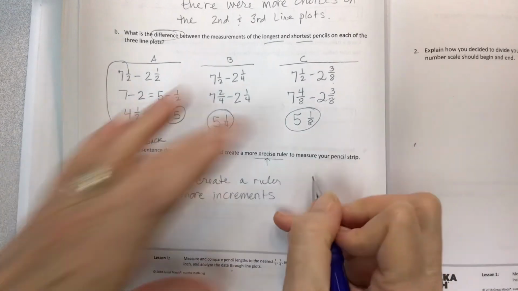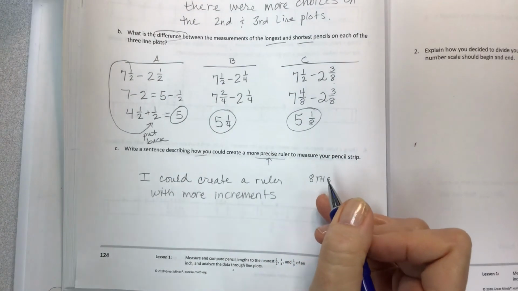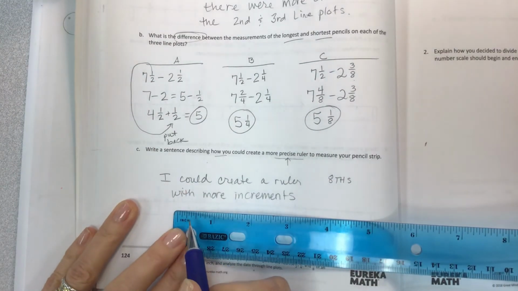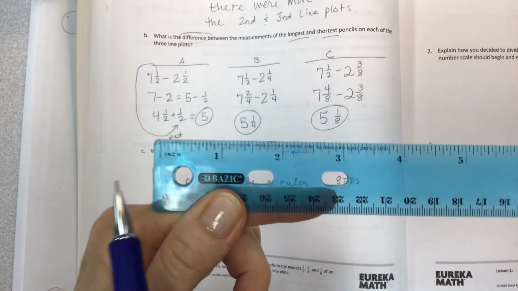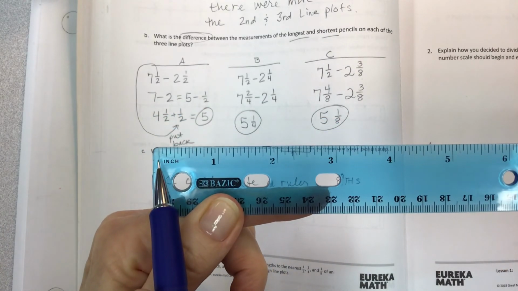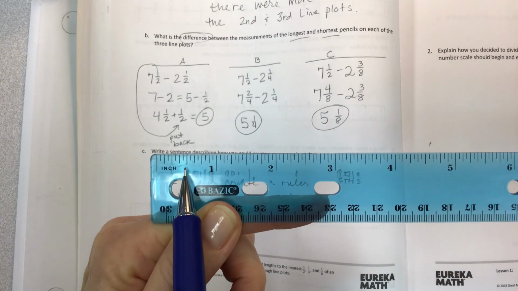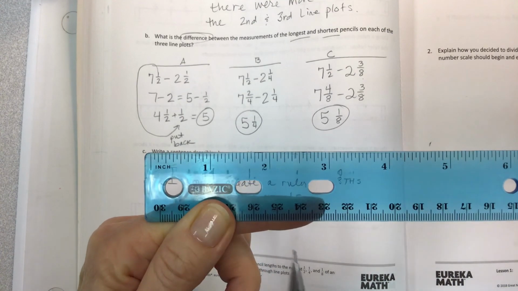So we have used eighths, but if you take a look at your ruler, you might notice that there are, in fact, more pieces on there. So if I hold it up close to the camera so you can see, there aren't just eighths, there are 16 pieces. 1, 2, 3, 4, 5, 6, 7, 8. 8 is only halfway. 9, 10, 11, 12, 13, 14, 15, 16.